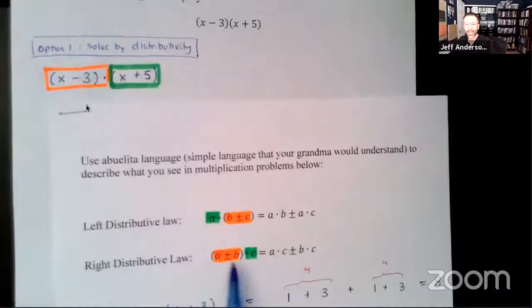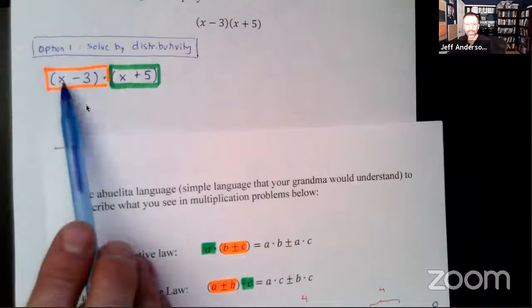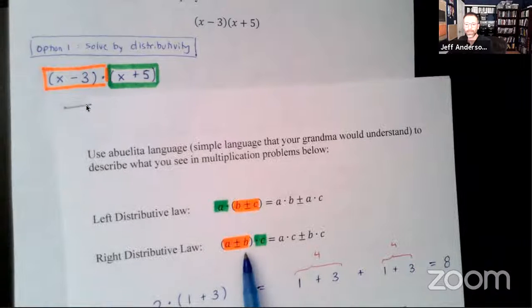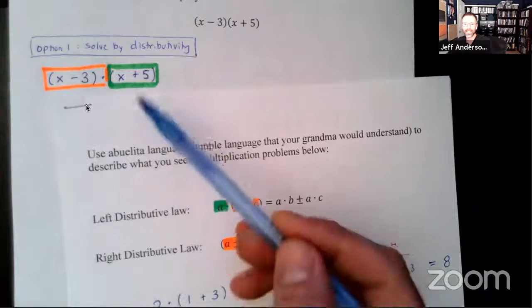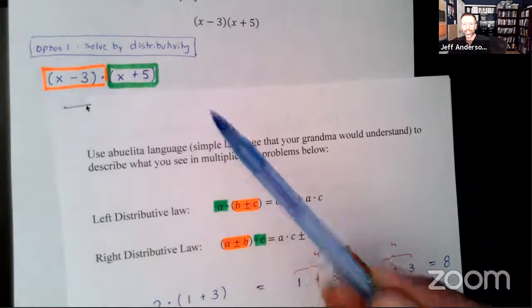And then here, A would be X. It's not a plus, it's a minus. So A minus B, so X minus 3. And then this whole thing is C, right? So what did right distributivity say? It said that I could take the entire thing C and pass it to each individual chunk.